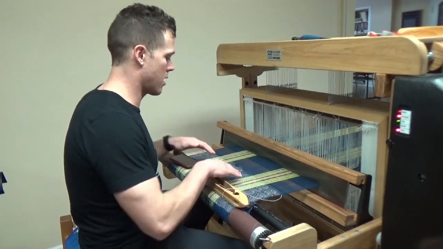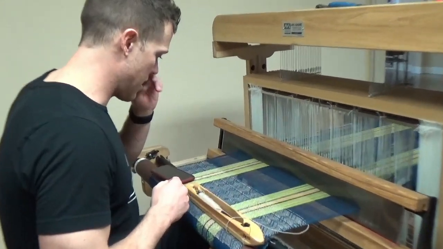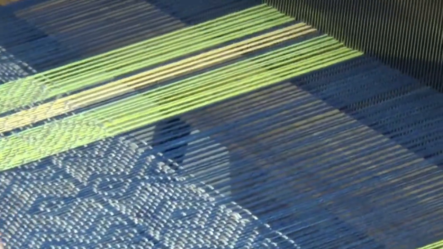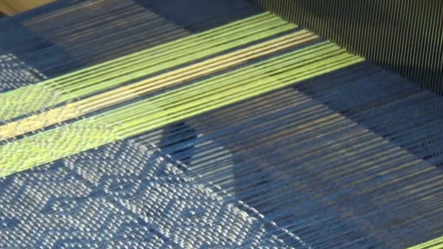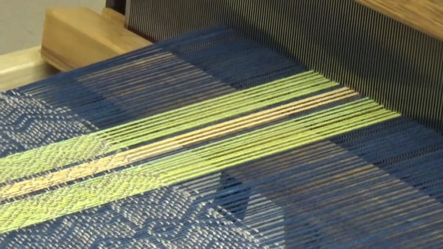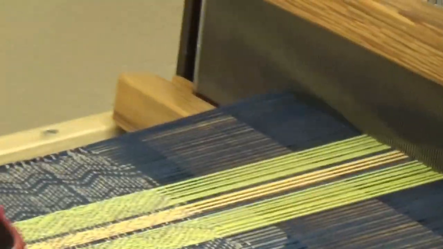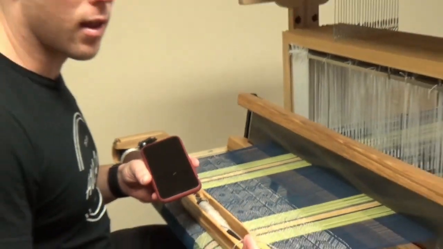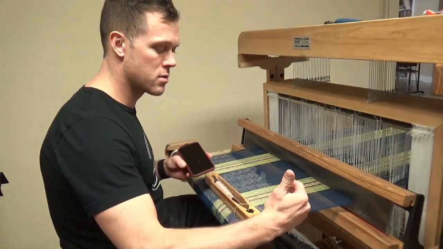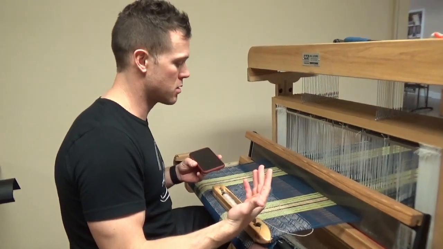If you take a look here, I've made a mistake in the last couple shots I've thrown, so I need to go back 2 places, but I don't want the cloth beam to keep advancing. So I hit unweave and it will go backwards to keep my fell line in the proper position.